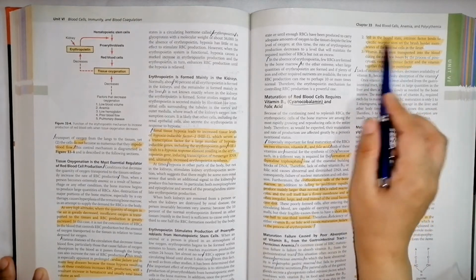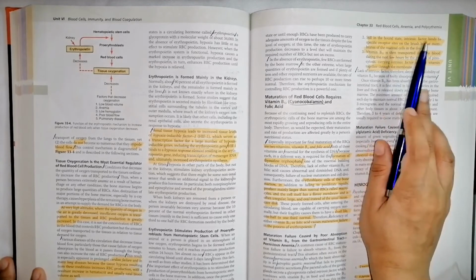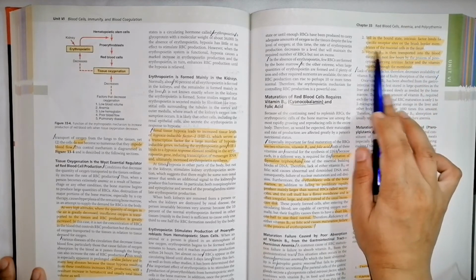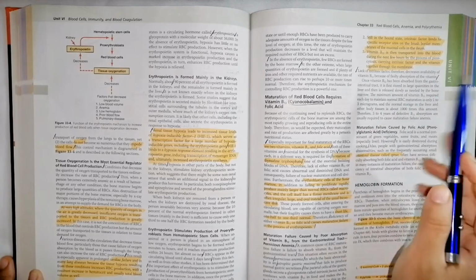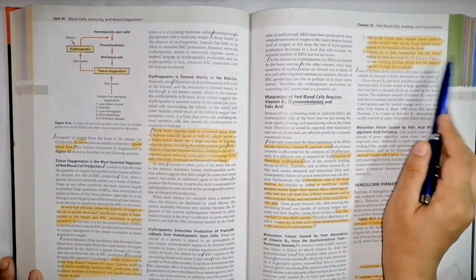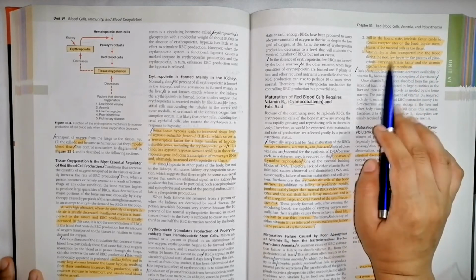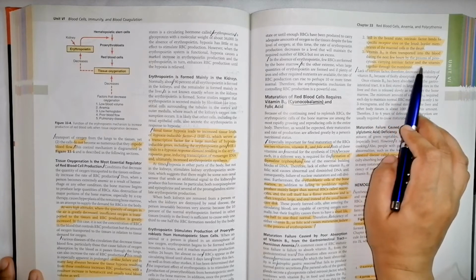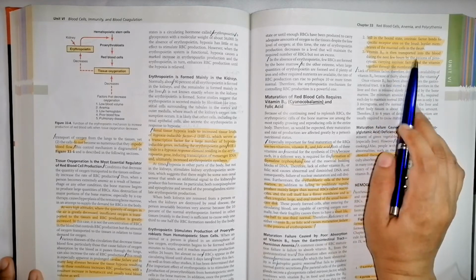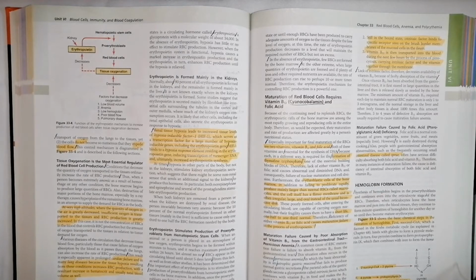Second, still in the bound state, intrinsic factor binds to specific receptor sites on the brush border membrane of the mucosal cells in the ileum. Third, vitamin B12 is then transported into the blood during the next few hours by the process of pinocytosis, carrying intrinsic factor and the vitamin together through the membrane. Lack of intrinsic factor therefore decreases the availability of vitamin B12 because of faulty absorption of the vitamin.